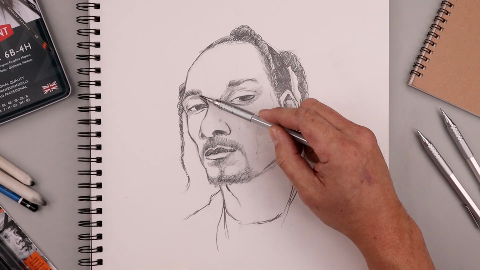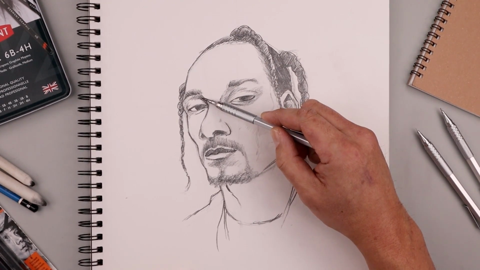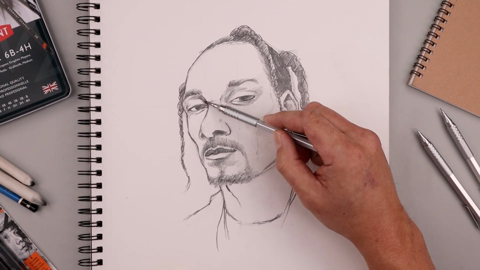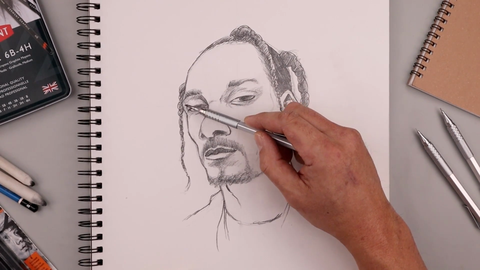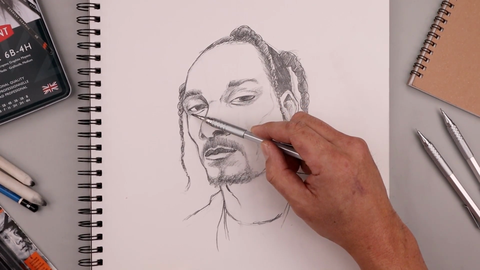I'm going to switch to the side edge of my 2mm pencil and just add some shadows and contrast. So I'm going to start back at the eyes, adding a light shade across the top of the eye, and some shadows underneath.